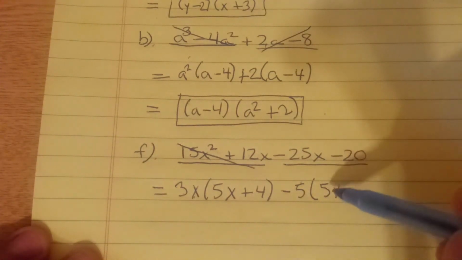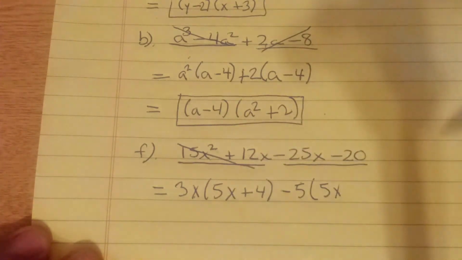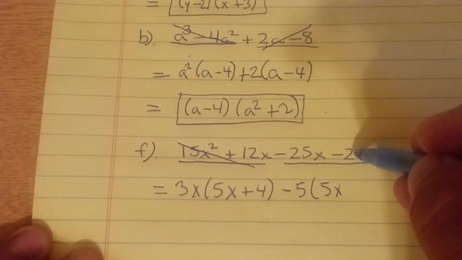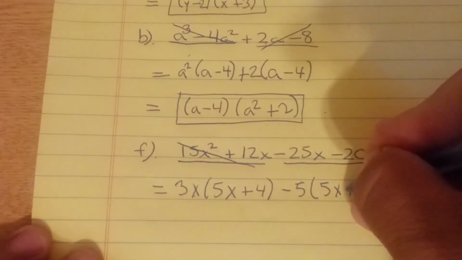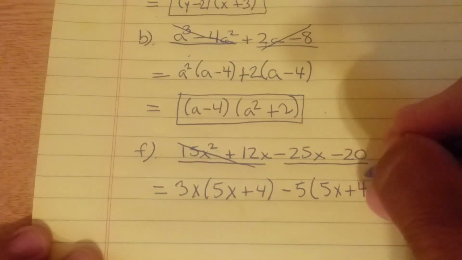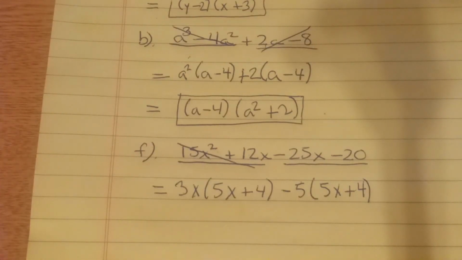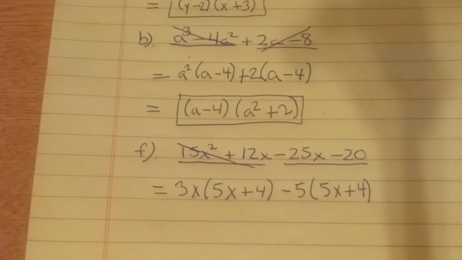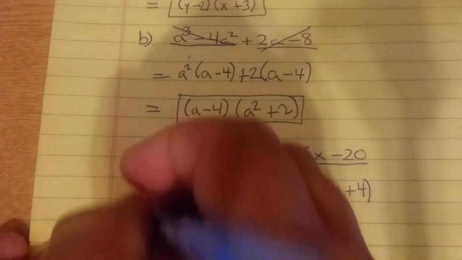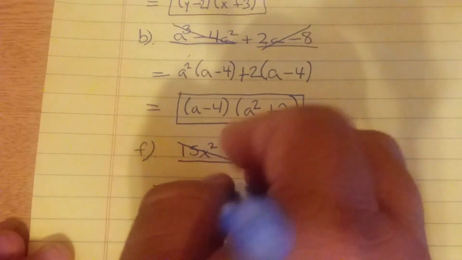If you don't do that, then this one would have been negative 5x, which will not be the same as what we have here. Do the same thing for the second term. Negative 20 divided by negative 5, that'll give you positive 4. And you see that both of these polynomials are the same. It is very rare that you'll see polynomials that are different when you're doing factoring by grouping. They do occur, but I don't think we're going to experience one of them in this particular section.